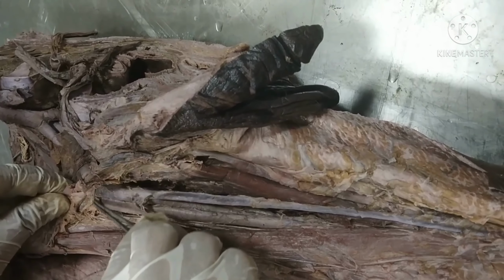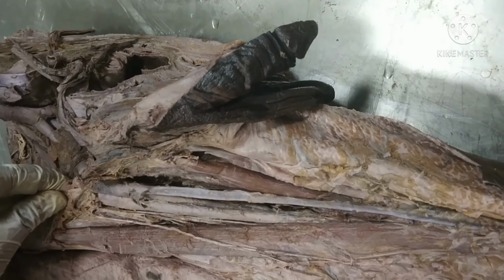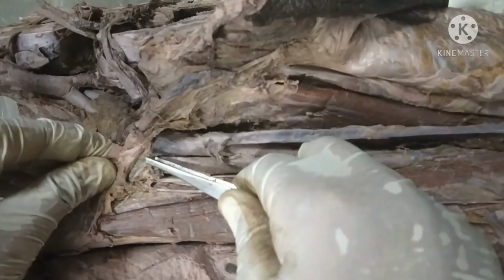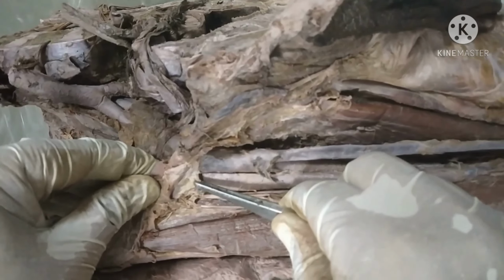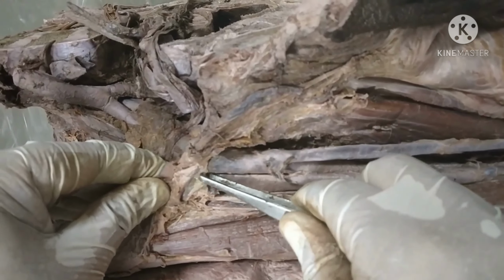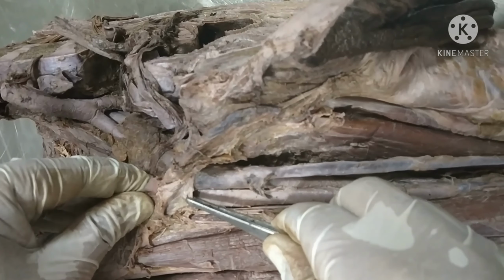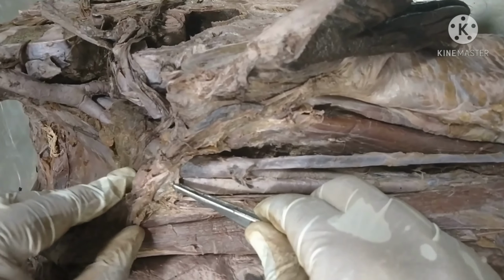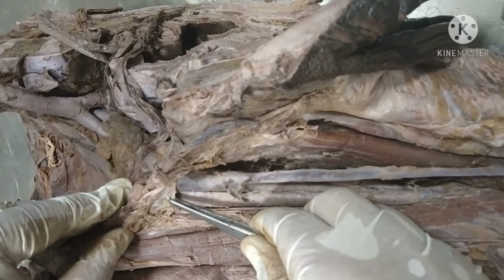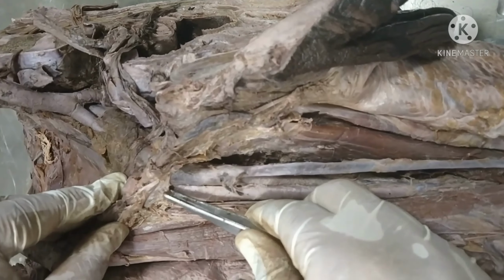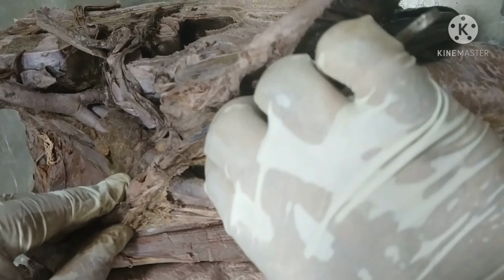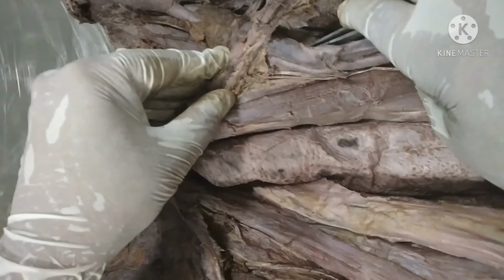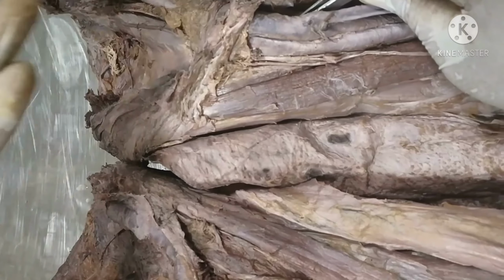Actually it will be covering only the proximal part of your femoral artery and your femoral vein. So it has an anterior wall and a posterior wall. The anterior wall is formed by the downward extension of fascia in the anterior abdominal wall, that is fascia transversalis. Like that, the posterior wall is formed by, as I already told, the iliacus muscle.